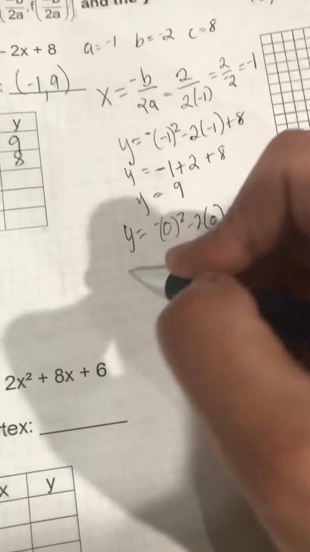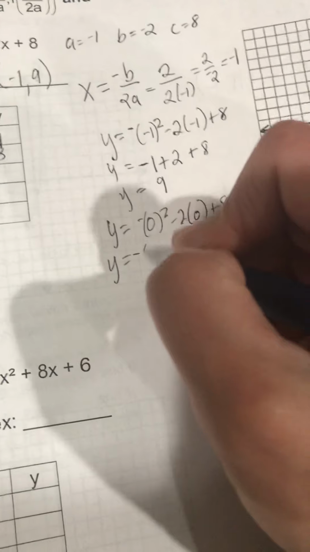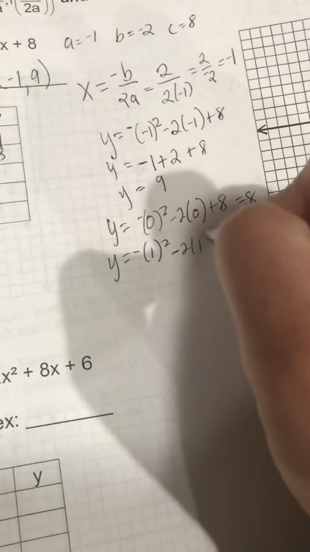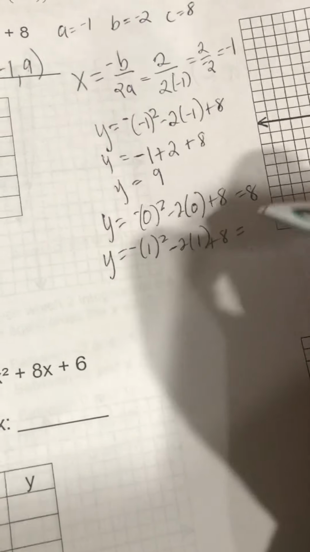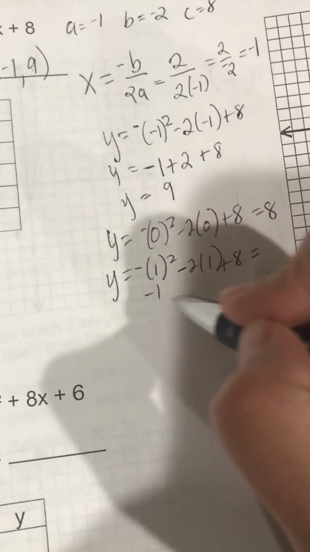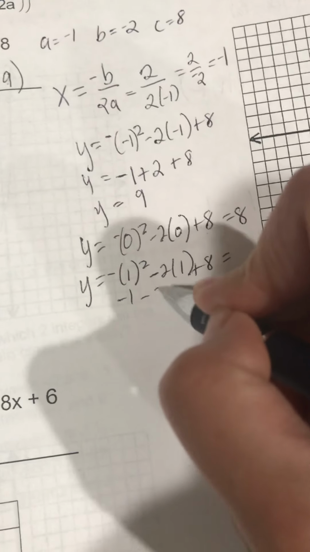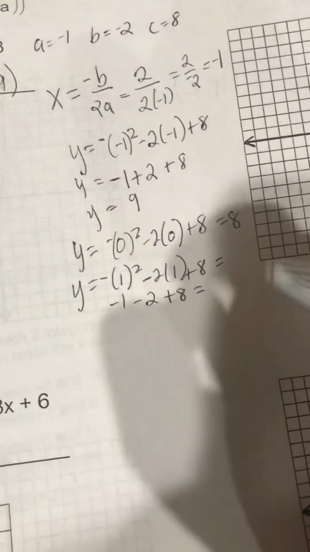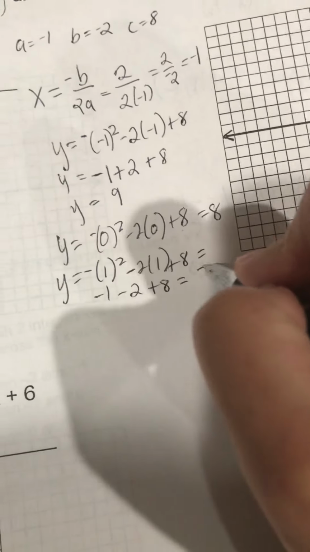So now let's do 1. y is equal to negative 1 squared minus 2 times 1 plus 8. So that's going to give you negative 1 minus 2 plus 8. So negative 3 plus 8, which will give you 5.